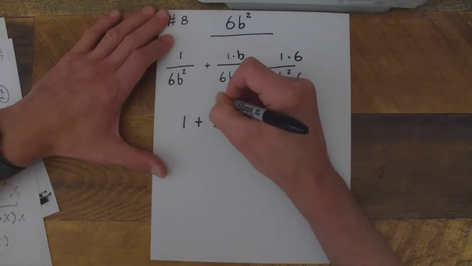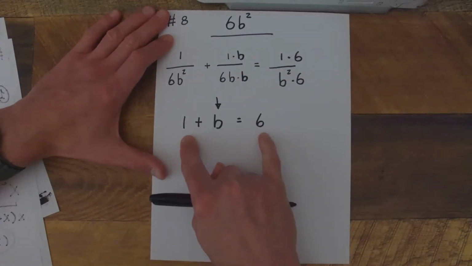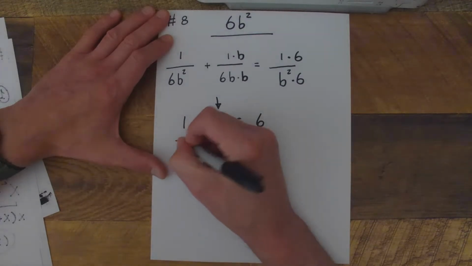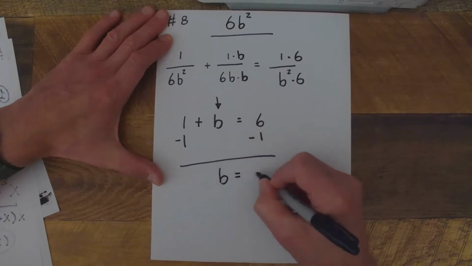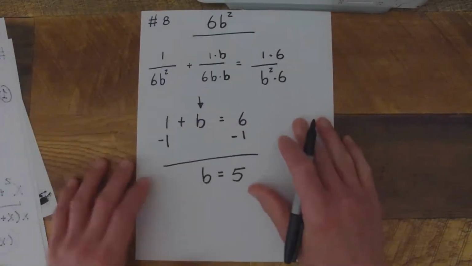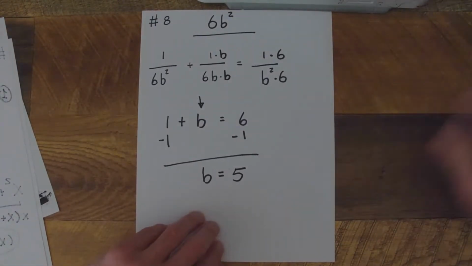And now we can solve for b by combining our like terms. So subtract 1, b equals 5. Oops, sorry. That's your final answer.